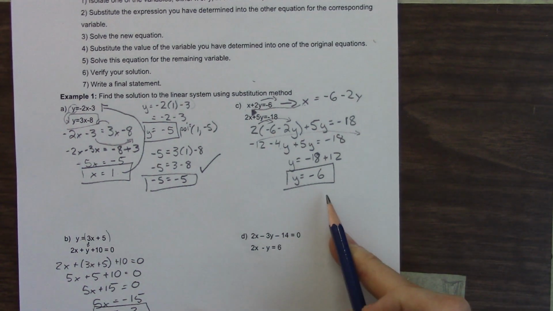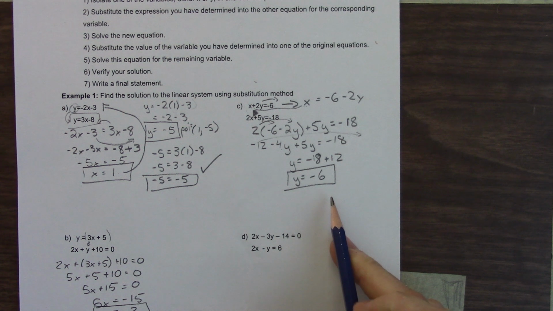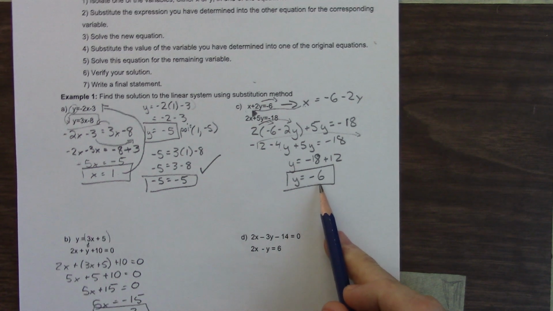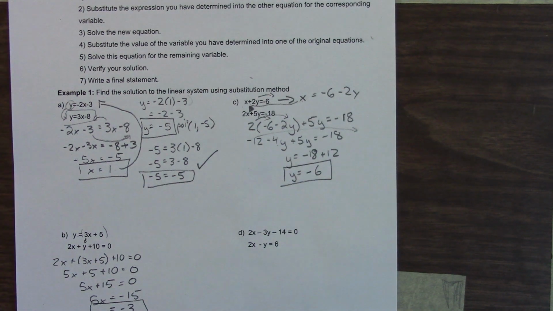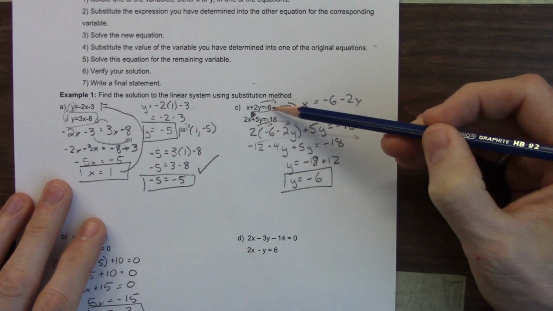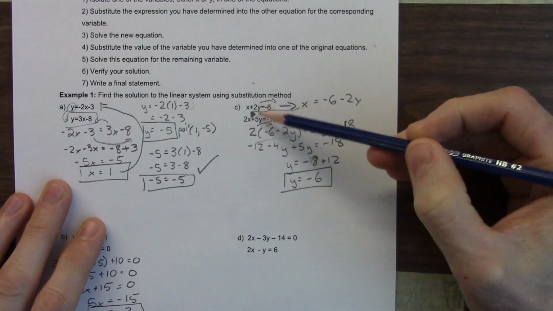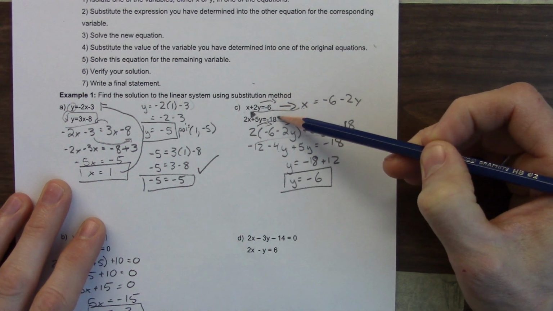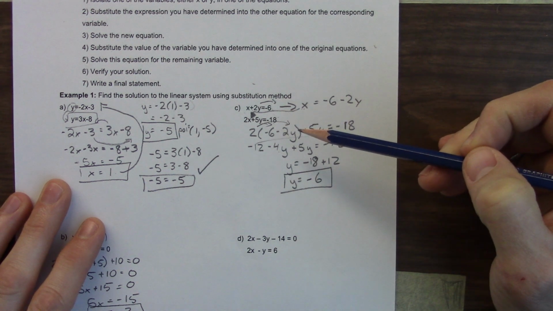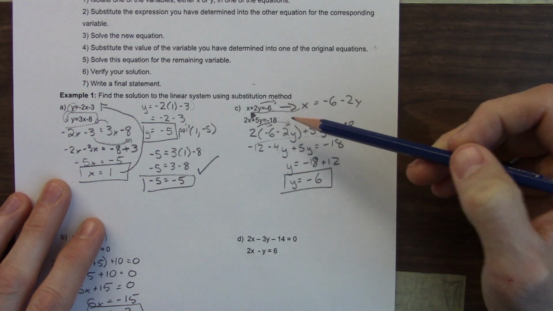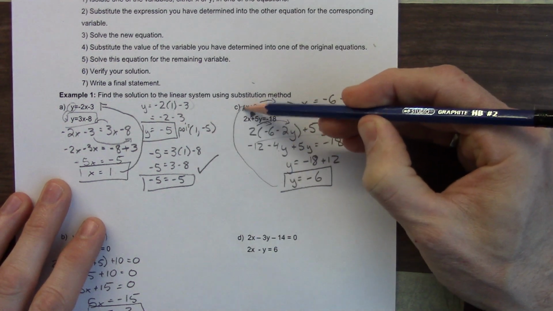Notice how I always put a box around my final answer? You guys should be doing the same thing on tests, okay? Written tests, you're going to circle your final answer. What do I do with this value now? y equals negative 6. Jaden, which one should I plug it into? The one at the top? The bottom? Does it matter? Doesn't matter. Why the top one? Yeah, it's easier, right? I would pick the top one. Doesn't matter, but I would pick the top one.